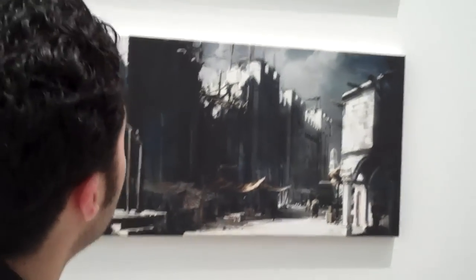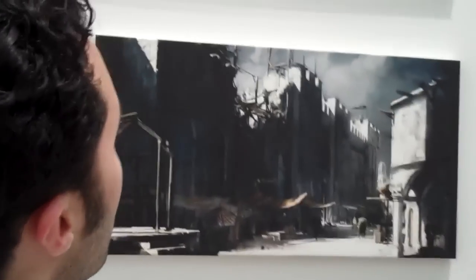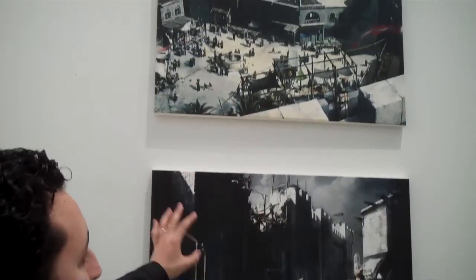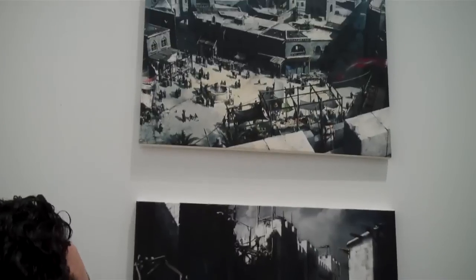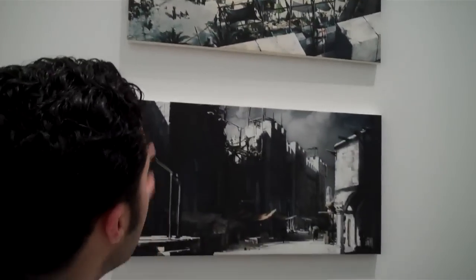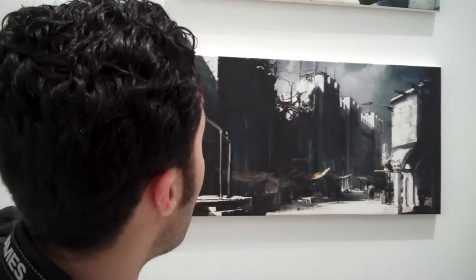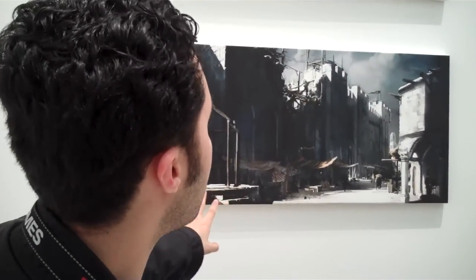Here are two drawings from early production of Assassin's Creed 1. By the way, all these concepts were done for Assassin's Creed 2. These two are for Assassin's Creed 1. This is Renaissance setting, and this is Crusades. So this is in Acre, the city of Acre. This is the market, and this is the citadel.